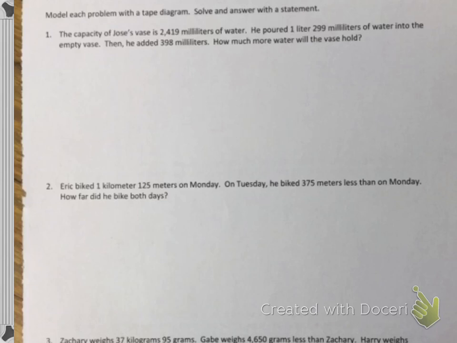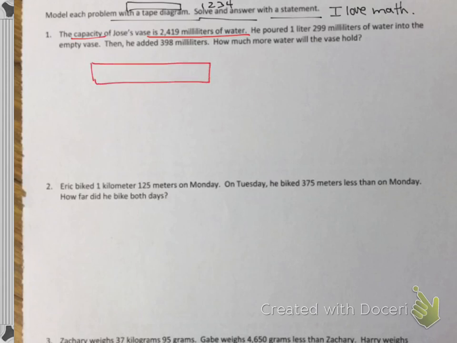Okay. Now we're going to model using a tape diagram. Little tape diagram. We're going to be solving with numbers and a statement. And let's begin with the first problem. The capacity of Jose's vase is 2,419 milliliters of water. So that is the capacity. That means that's the total. So let's write the total.